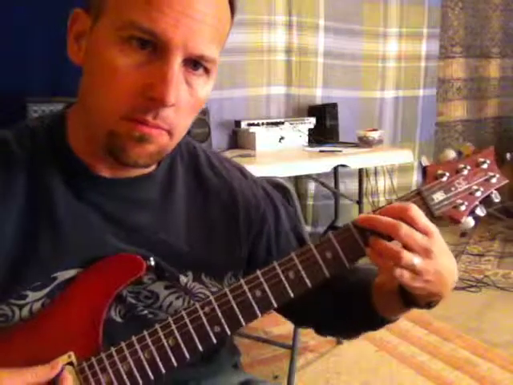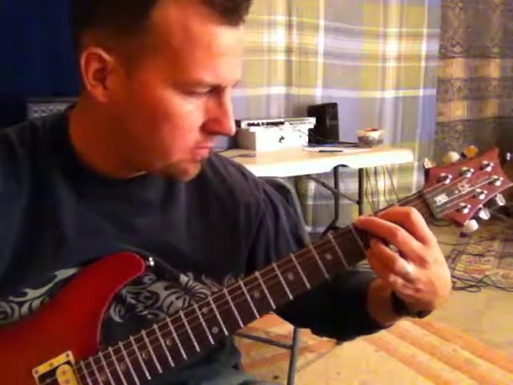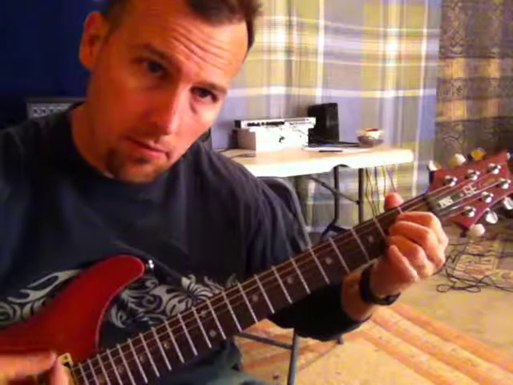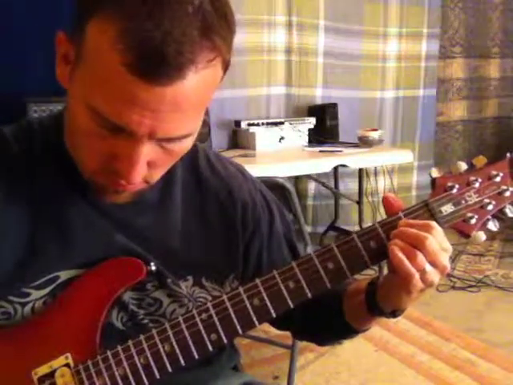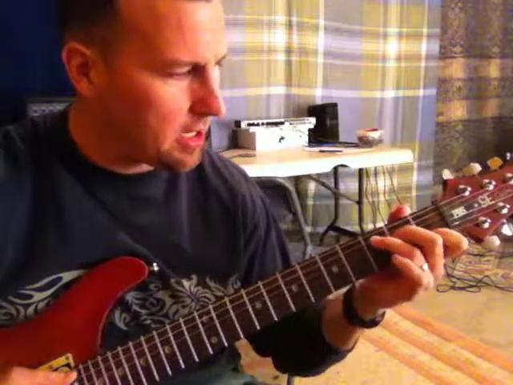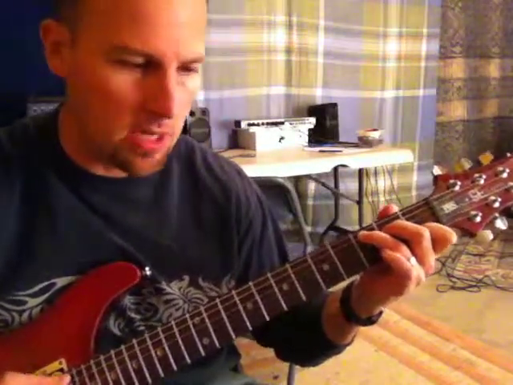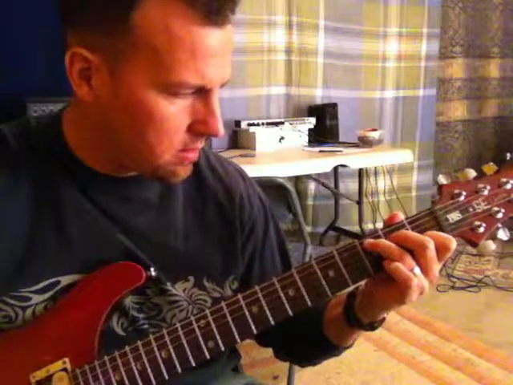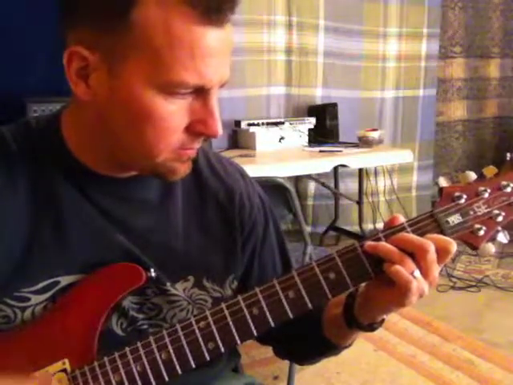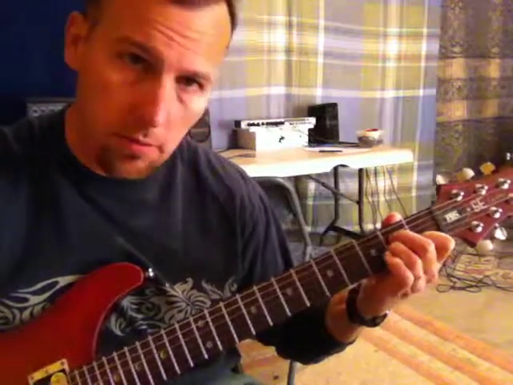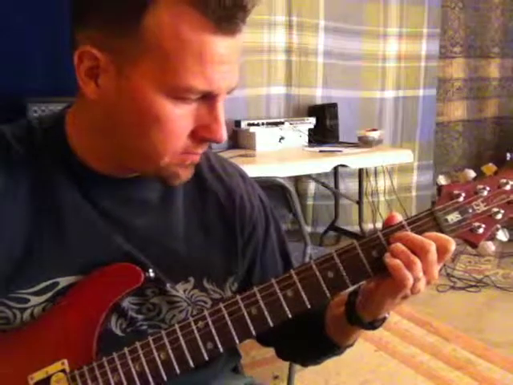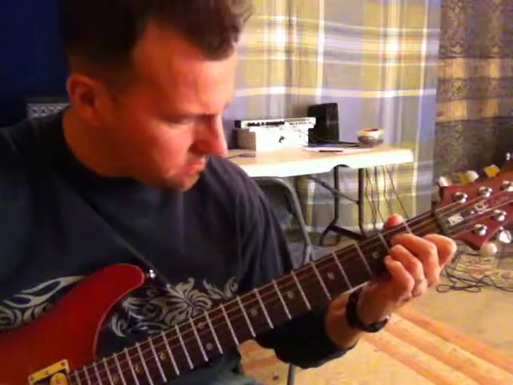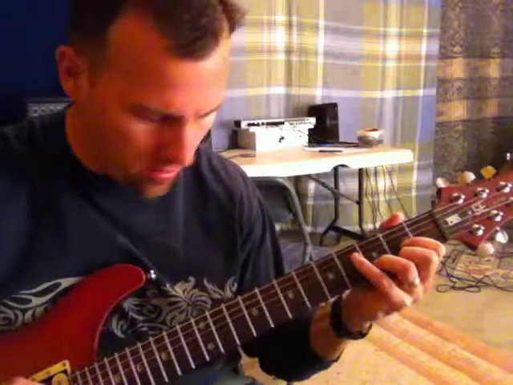Open G chord. Open A chord. Open C chord. C major, of course, and that last one was A major. Open A minor chord. Then we have an open D chord.